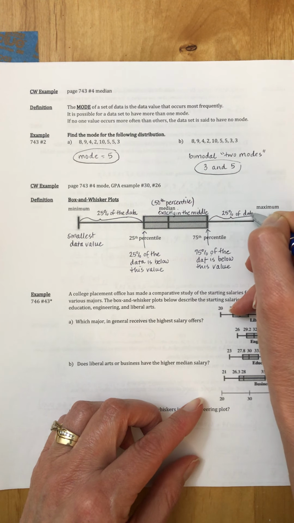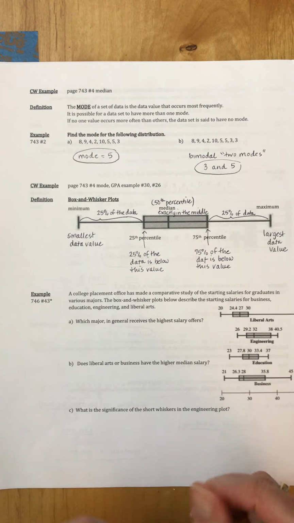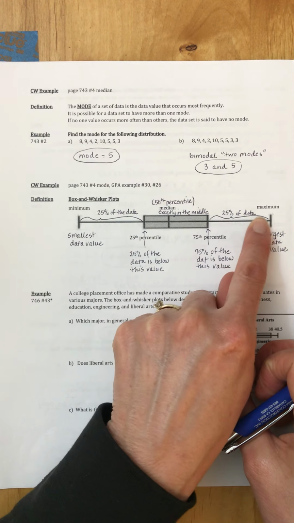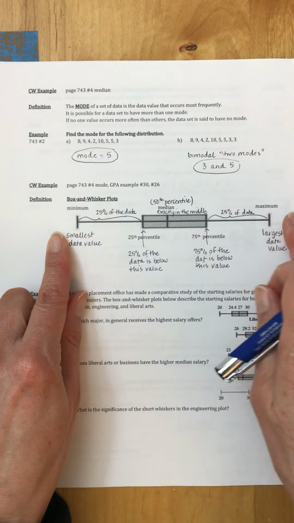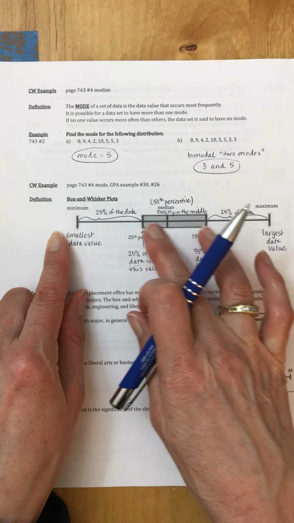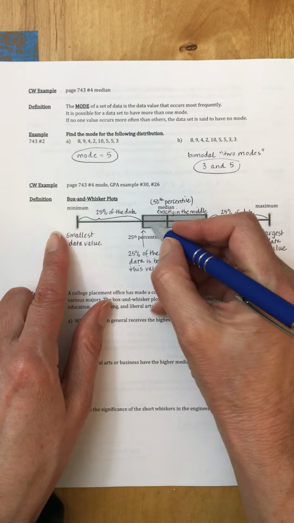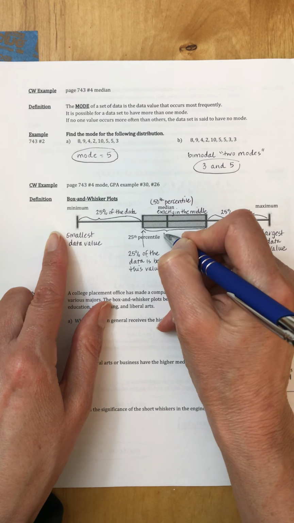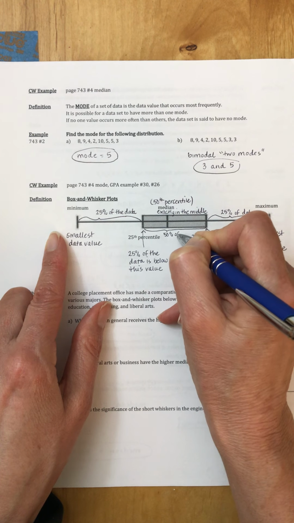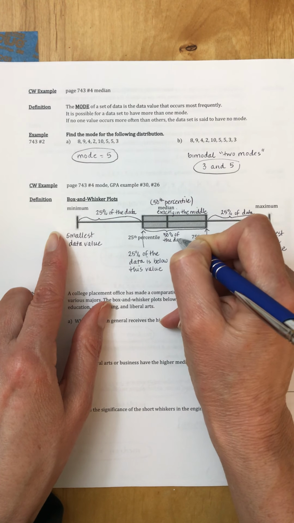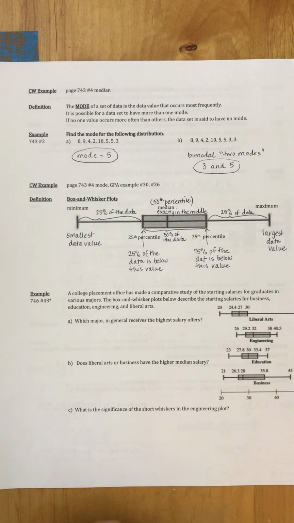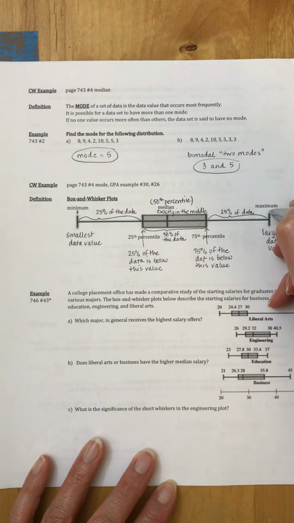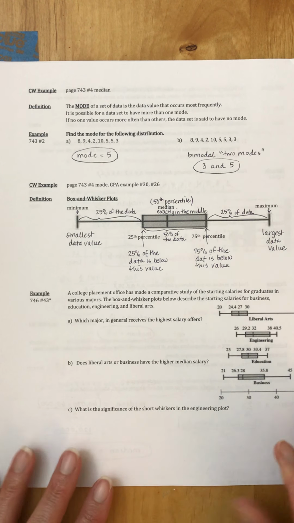So what percent of the data is in that box? If 25% here and 25% here, all together you have to have all of the data. So that has to be 50% of the data in that box. Let's sneak that part in: 50% of the data. Okay, that kind of puts it all together. So this is the minimum value, this is the maximum value.